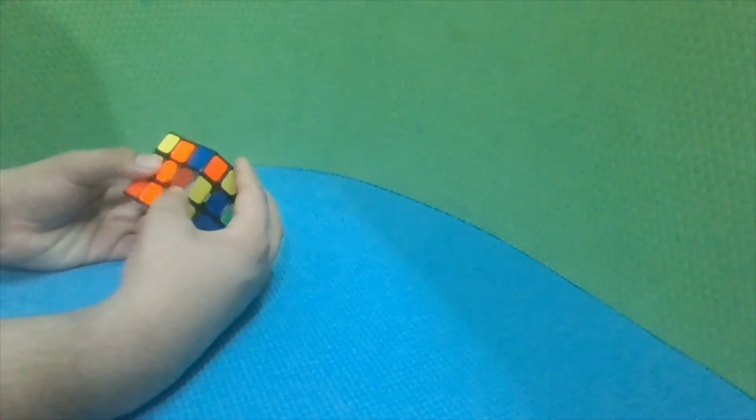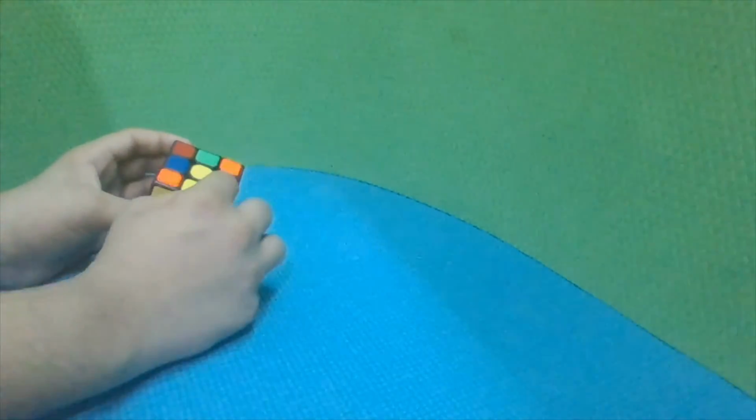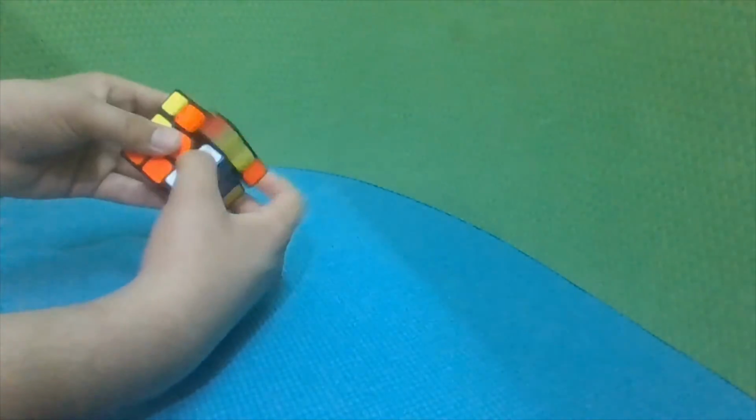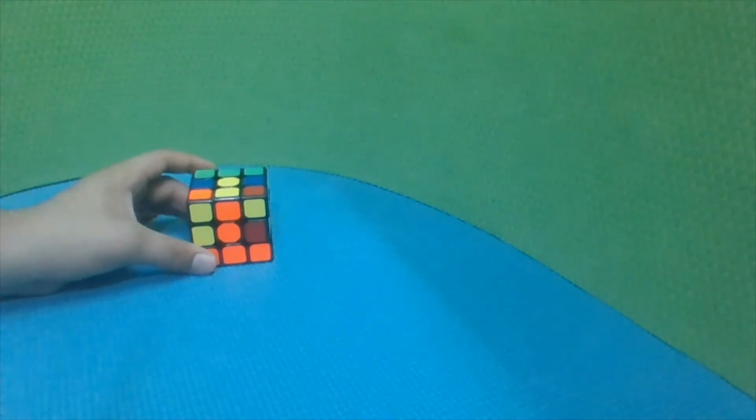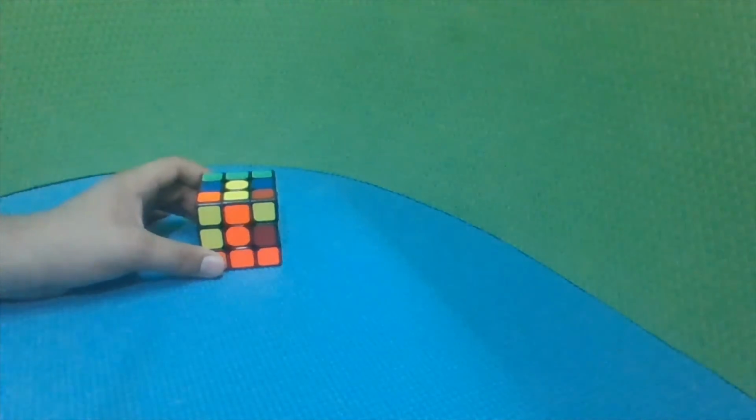So that's pretty much it. For this one, it faces up, so righty 3 times. So that's the extension video for tips and tricks for solving Rubik's cube.